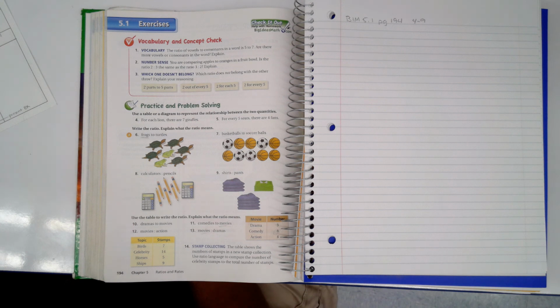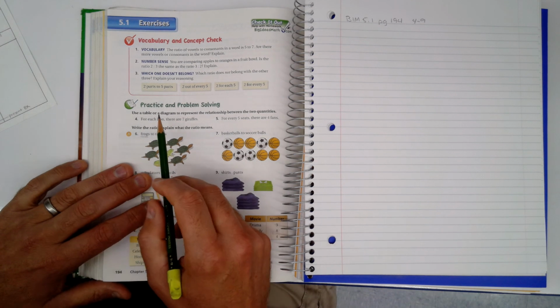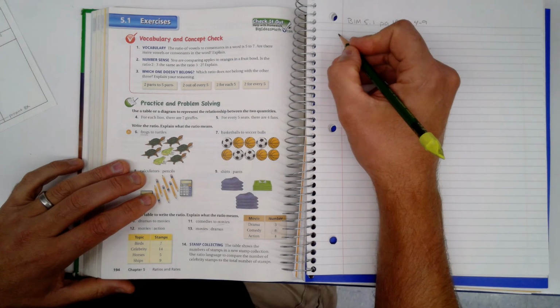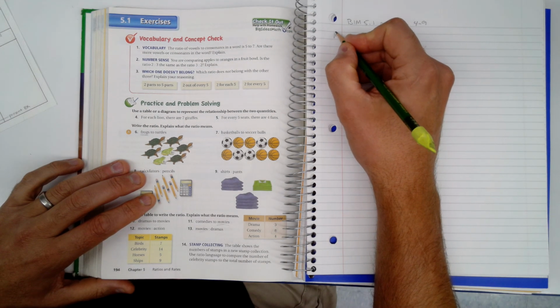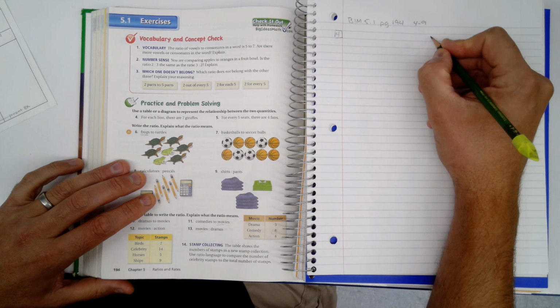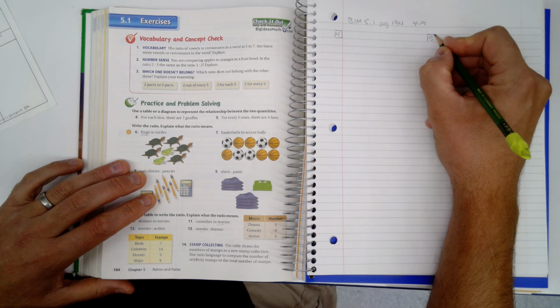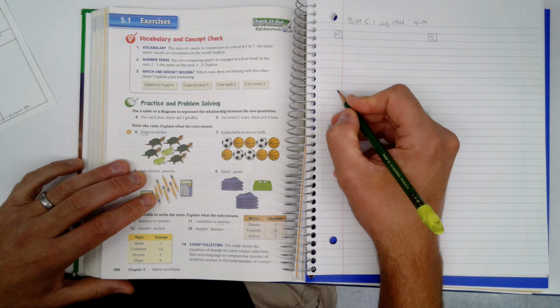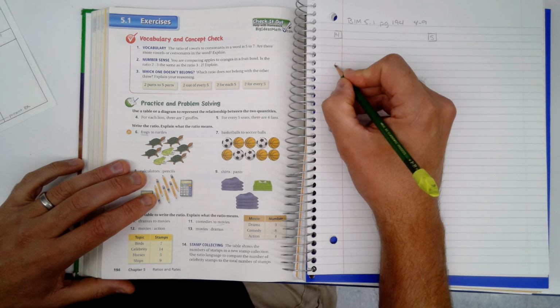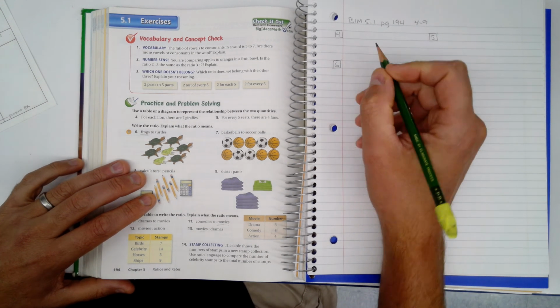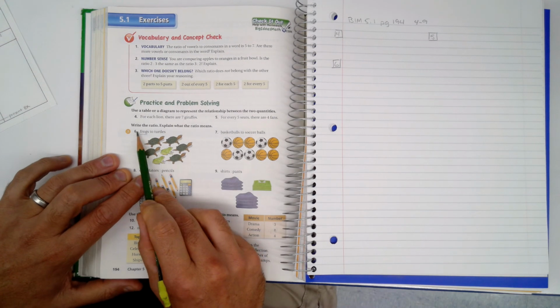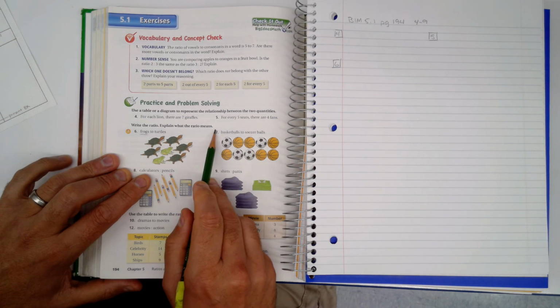So, what is a ratio? A ratio is a comparison of two things. So when you look at what we have here, we're doing 4 through 9 today. I'm going to start with number 6 just because it's visual, and it's a little simpler to see the relationship between ratios. It says write the ratio and explain what the ratio means.